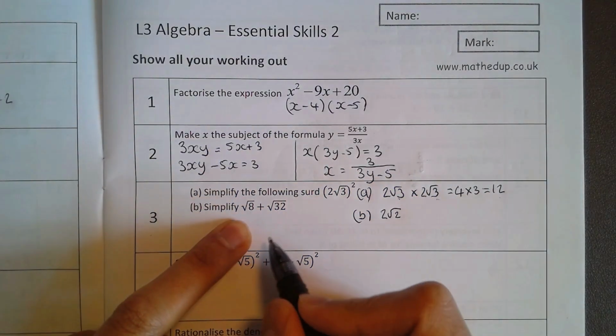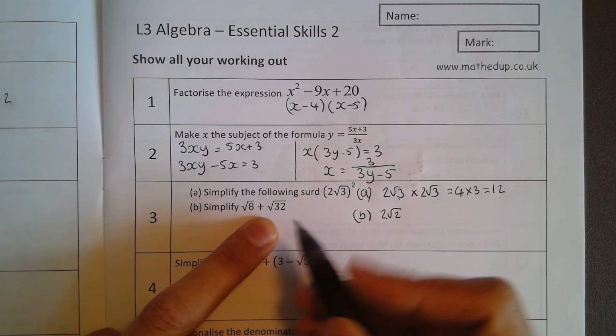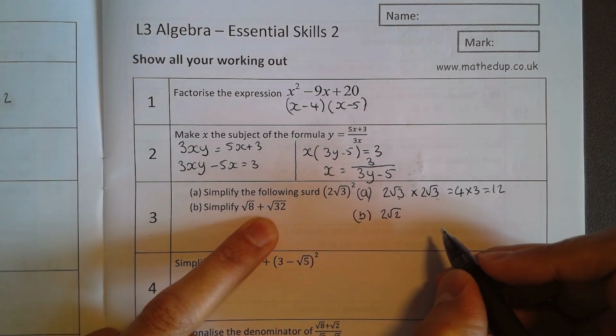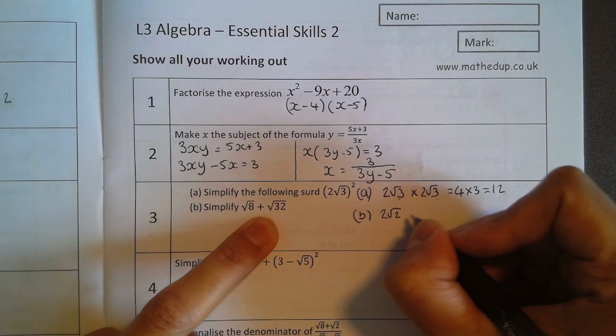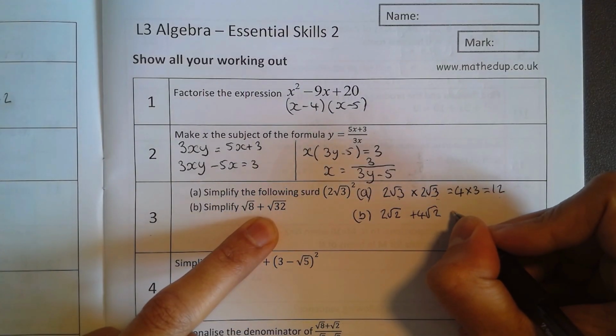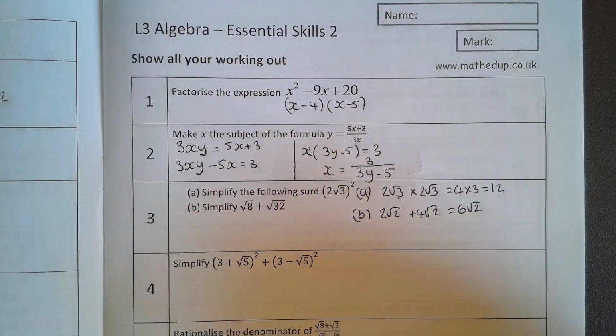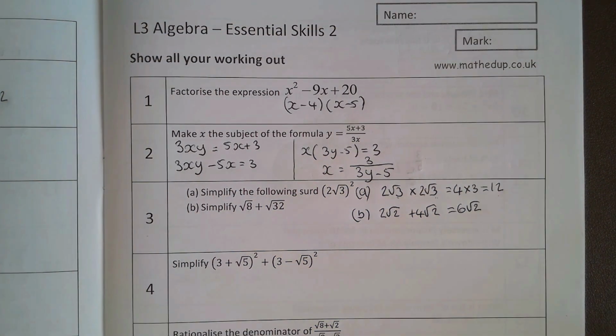Remember, we're looking for the highest square factor that we can find. For root 32, the highest square factor is going to be root 16, so I can rewrite this as root 16 times root 2. Root 16 is 4, so this is going to be 4 root 2. So 2 root 2 plus 4 root 2 gives me 6 root 2. Okay, and that would be the answer for that one, 6 root 2.